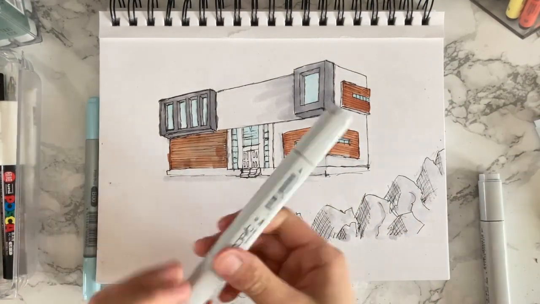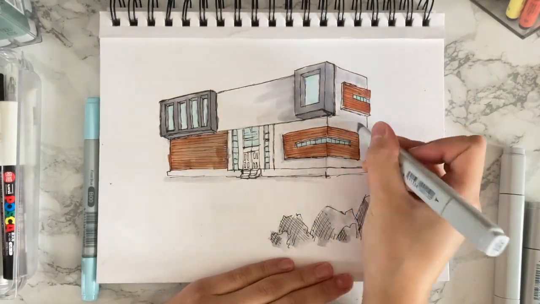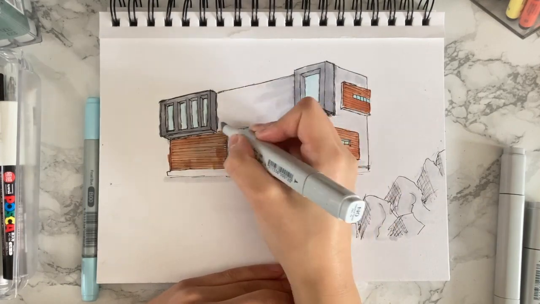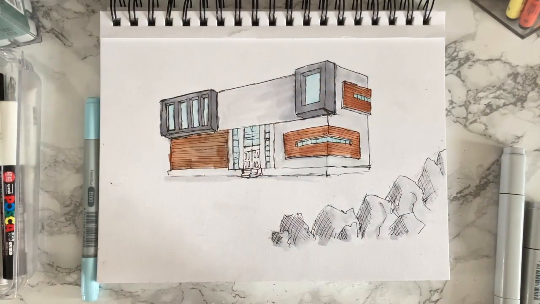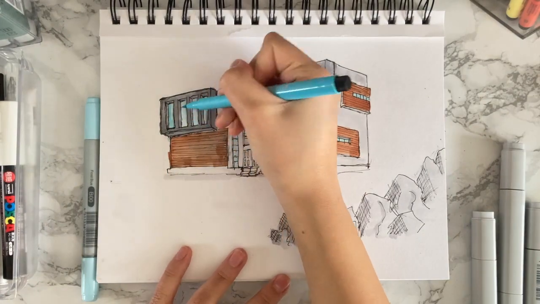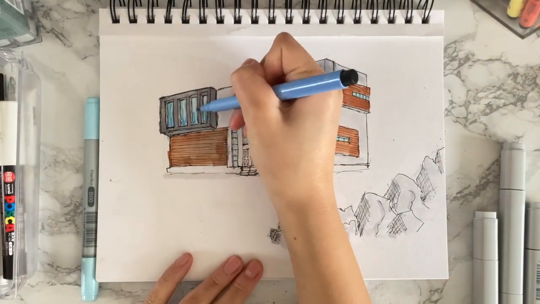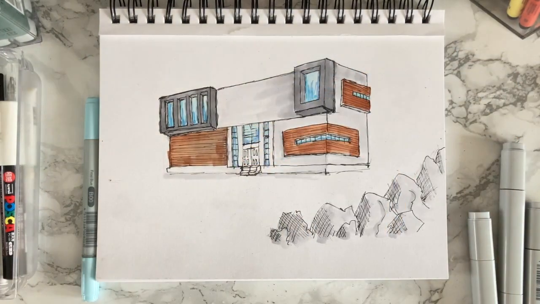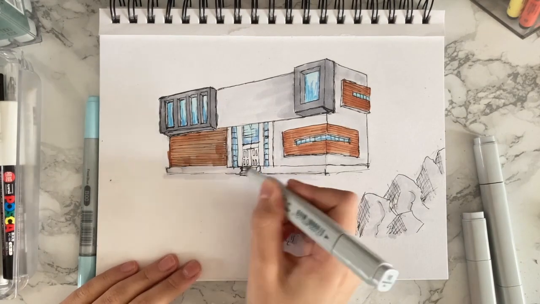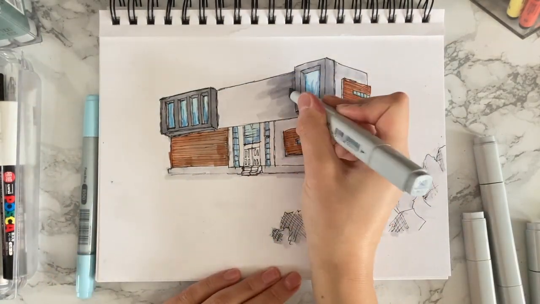You have to make sure you use the right marker, because as you can see just now, I went in with a marker that was too dark. I went with N2 instead of N0, so just make sure you're being careful with your colors. Then I'm going in with my Faber-Castell Pitt Artist brush pens for the windows. And then I'm going with a darker gray.